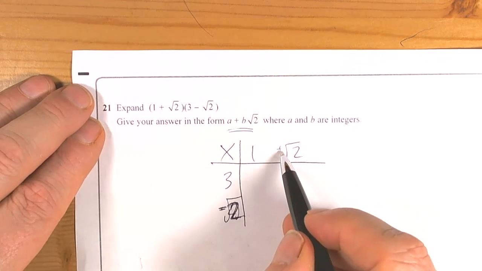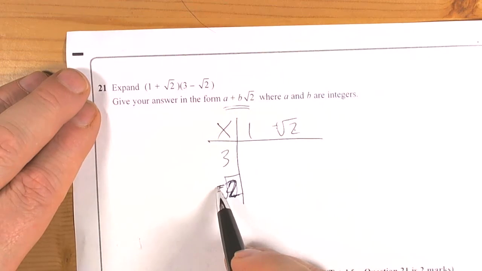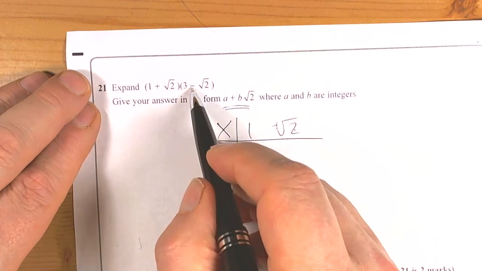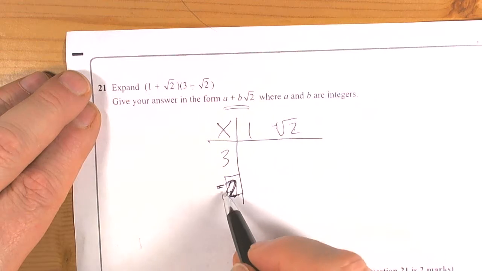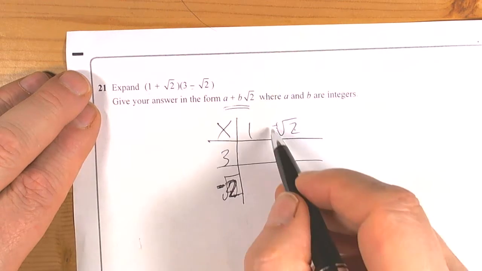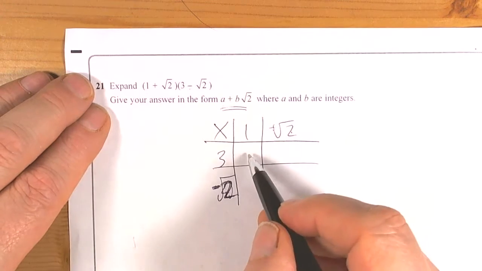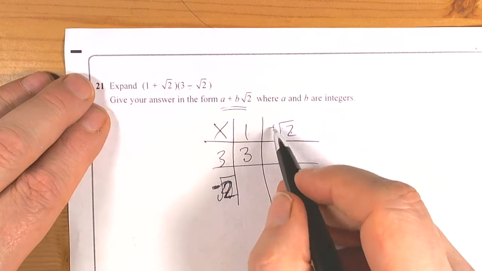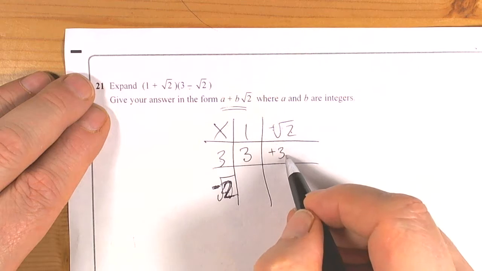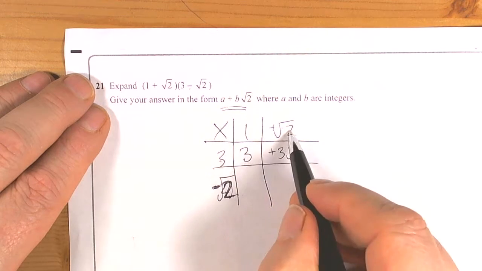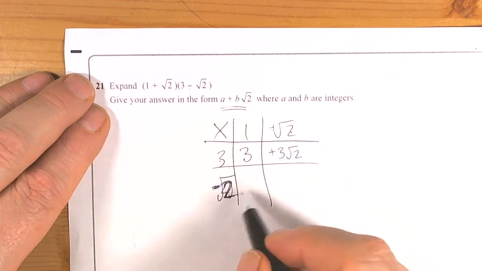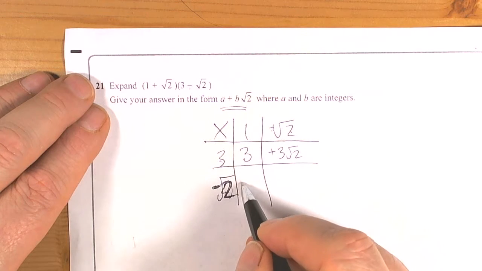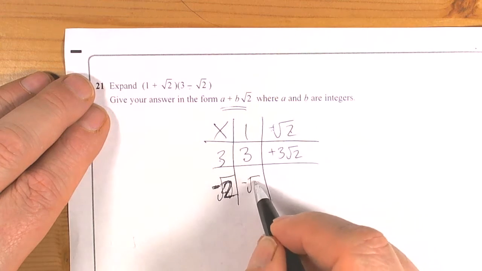Being careful to recognise that that's a positive root 2 and that's a negative root 2. We got that from the bracket being take away root 2, so I interpret that as negative root 2. And then we multiply to fill the grid up, so 3 times 1 is 3, 3 times root 2 is positive 3 root 2's, because it's like saying 3 lots of that, so it's 3 root 2's but positive. This is saying 1 lot of that, so it's negative root 2.